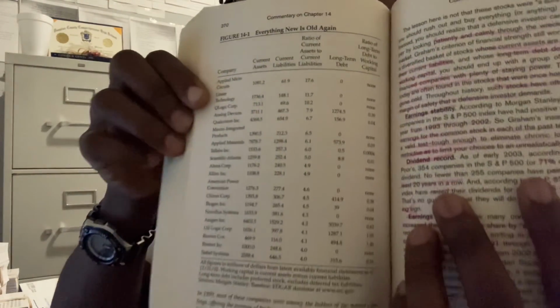But by early 2003, the wheel had come full circle, and many of those aggressive growth stocks had become financially conservative, loaded with working capital, rich in cash, and often debt-free. This table provides a sampler. Everything new is old again.